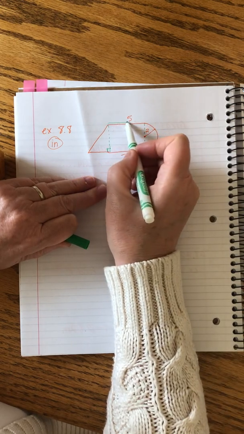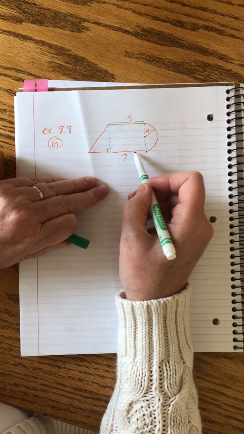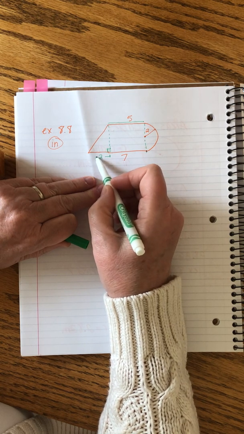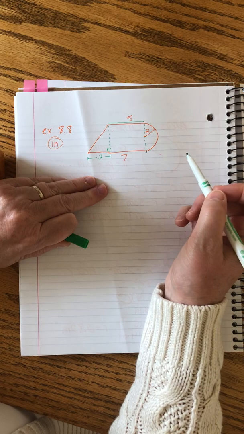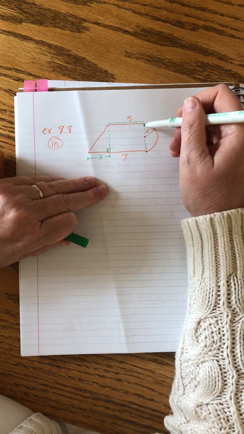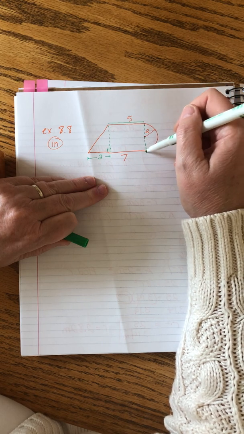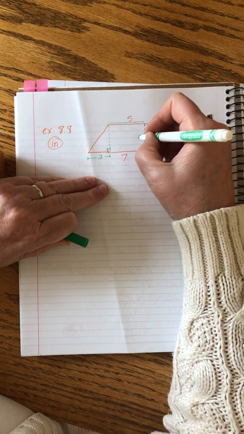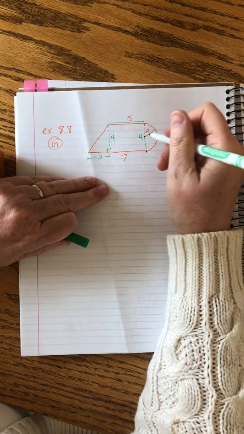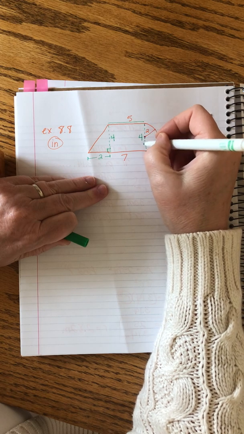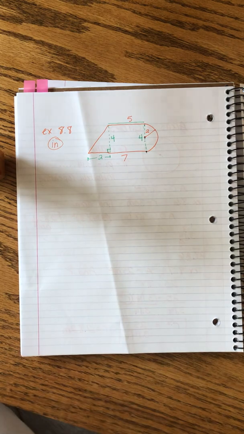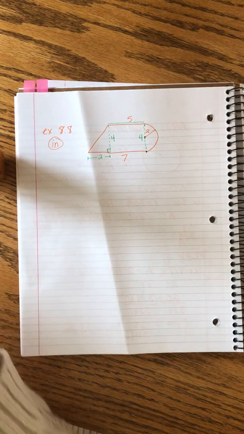5 is this length. So 7 includes that 5, and that means this much must be 2, right? I know I'm going to need this dimension. The radius is 2, so the radius as measured here is 2. The radius as measured there is 2. So that total side is 4, and this total side is 4. Make sense? The radius gives us half that distance, so we double the radius to get the full length of the semicircle. Okay, now we've got lots of good stuff.